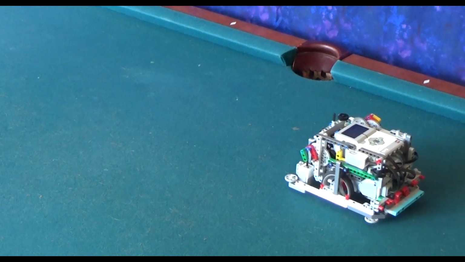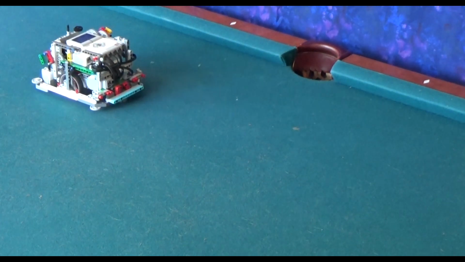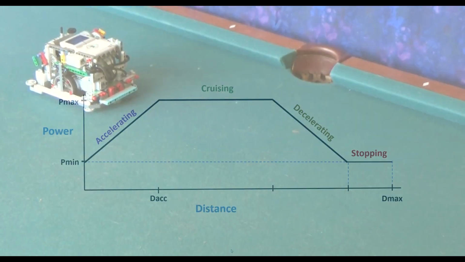Watch our videos on the acceleration MyBlock and on the PID control MyBlock on our LCats channel to learn how to program them. I'll start now by describing our acceleration algorithm. Acceleration makes your robot gradually increase its speed and then smoothly slow down at the end of its drive.